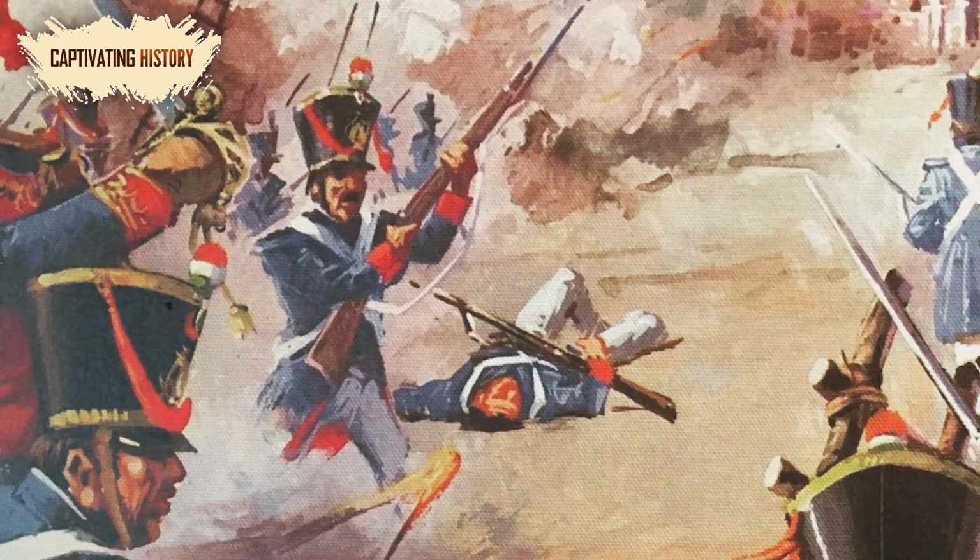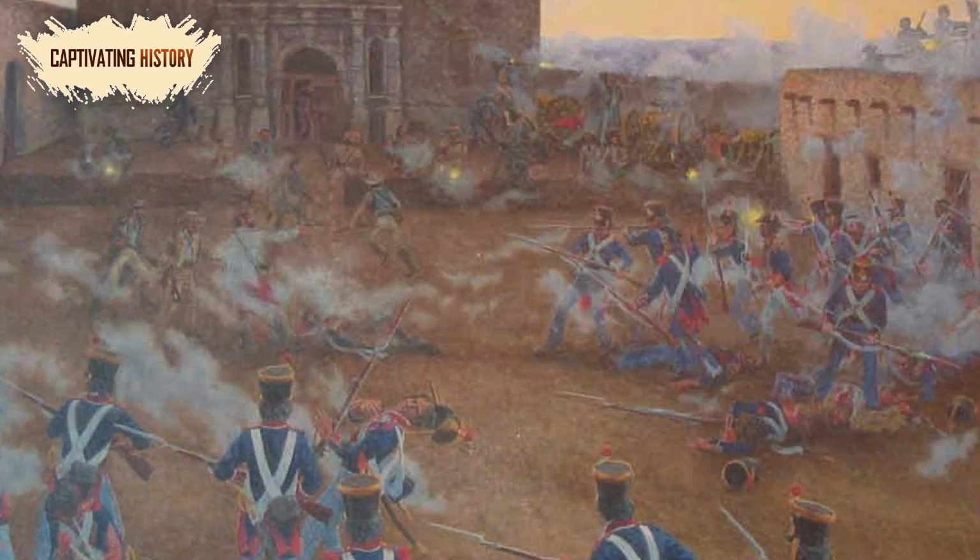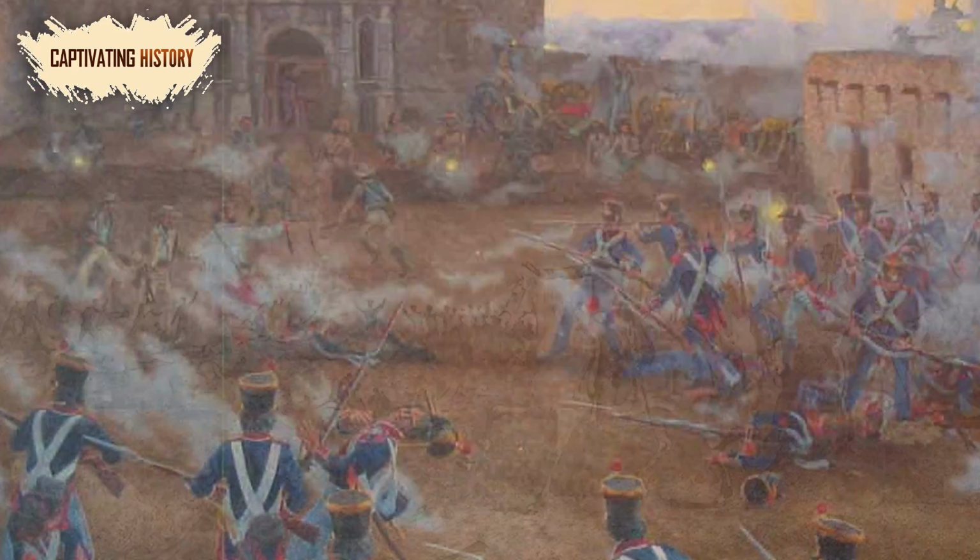Polk fully understood that war was inevitable. It can even be said that it was part of his long-term plan, which originated back in his presidential campaign.